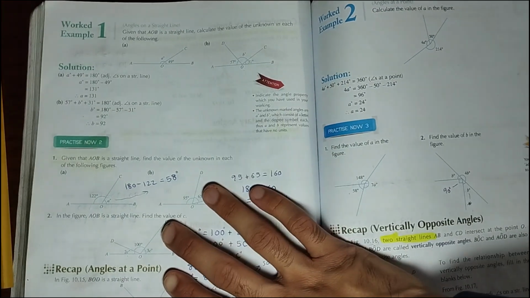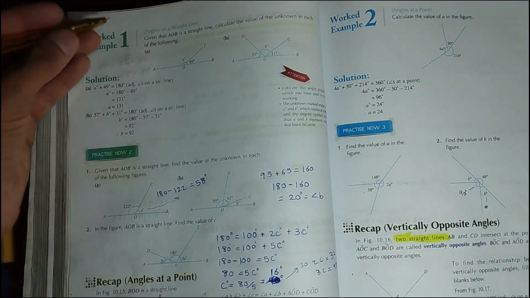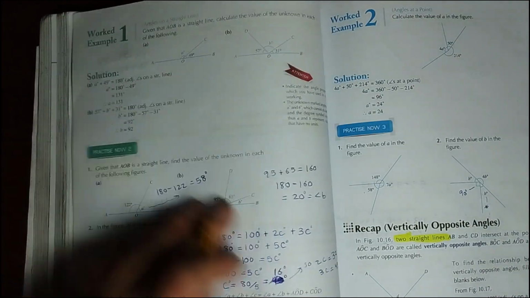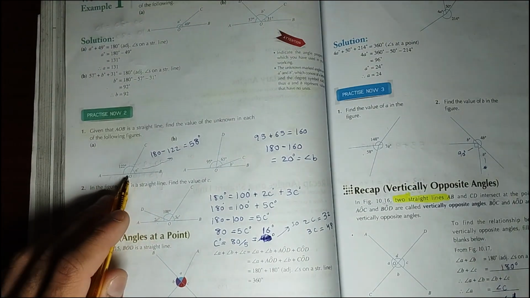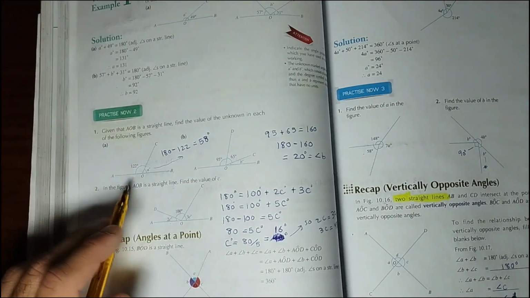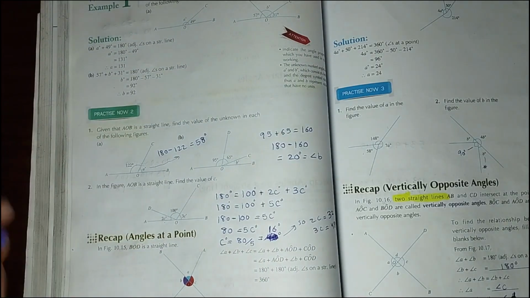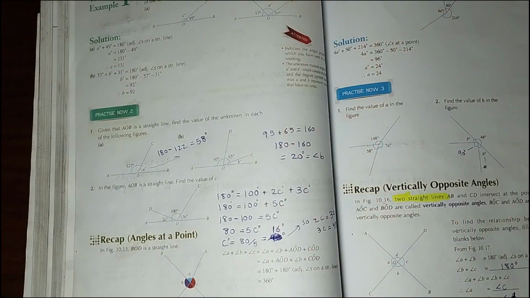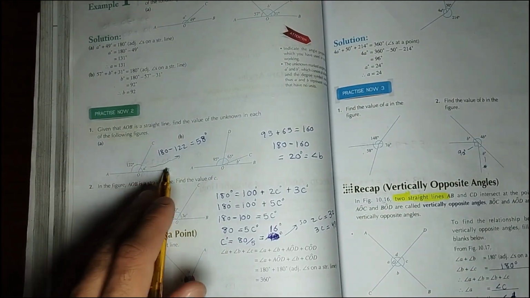Now, in the worked example, what's happening here? Let's do practice. The practice says 122. One of the angles is known and the other one is missing, and they are on a straight line. AOB is a straight line.